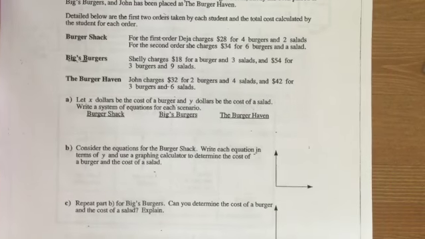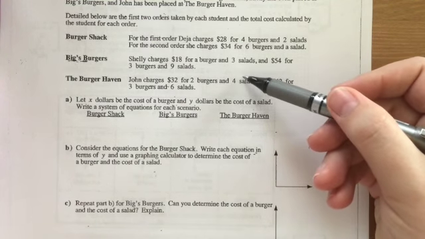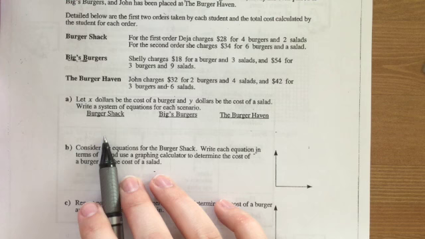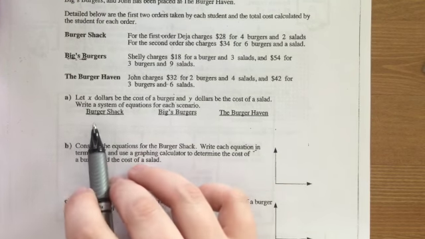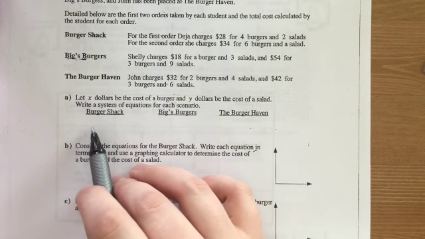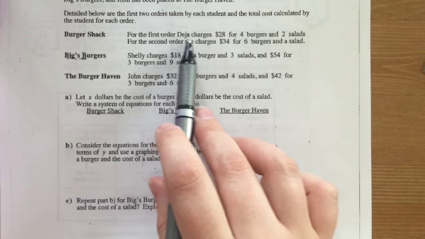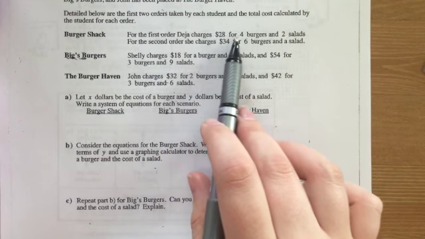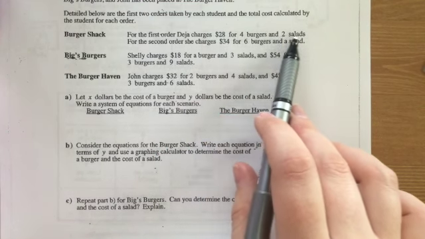We're going to take a little bit of time here and write in terms of X and Y. We're going to pull the information listed up above and write a couple of systems of equations. I'm going to focus on the Burger Shack first. For the first order, Deja charges $28 for 4 burgers and 2 salads.